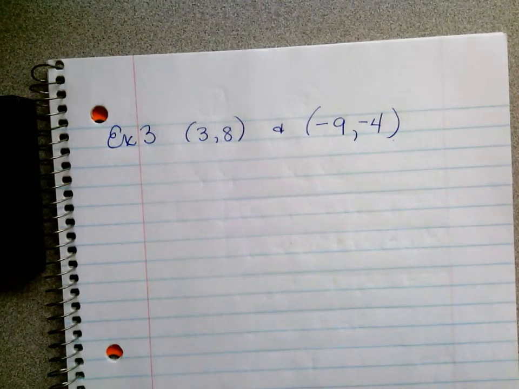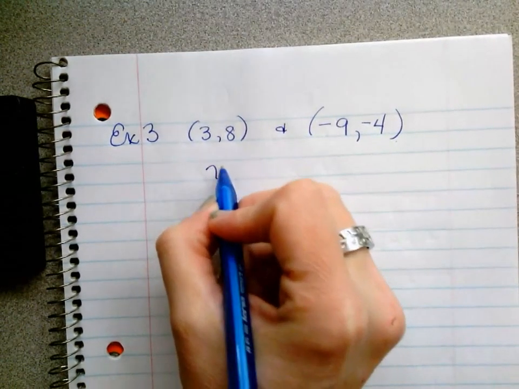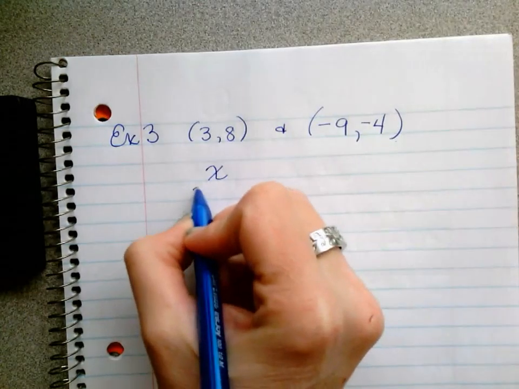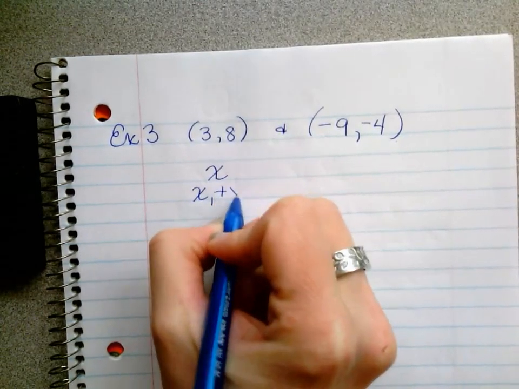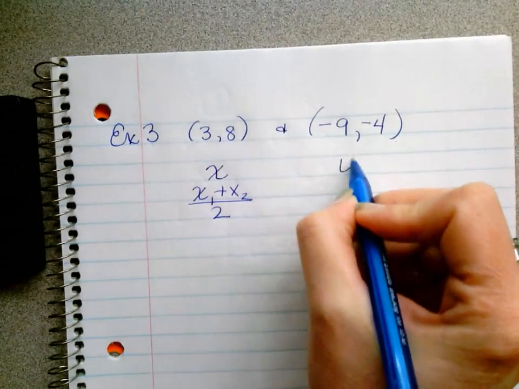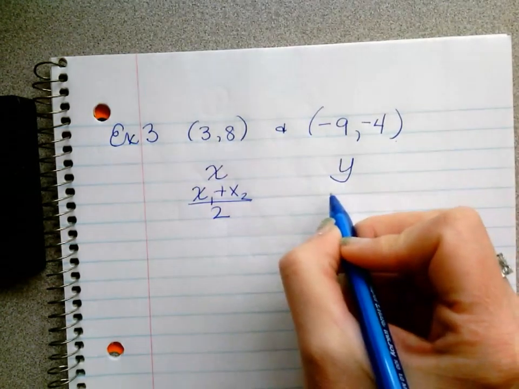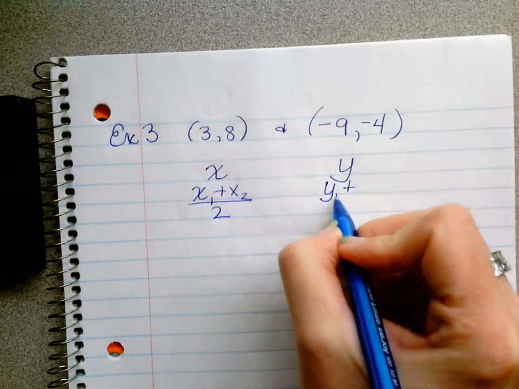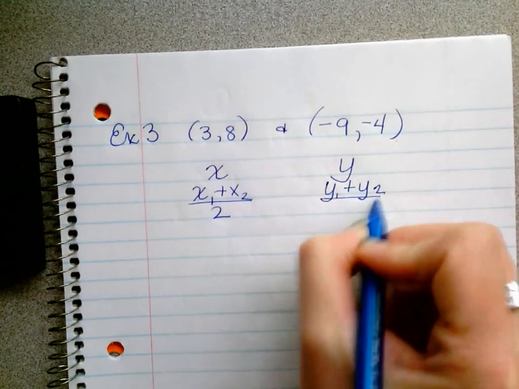Rather than draw it out, we're going to use the midpoint formula. To solve for the midpoint's x value, you add together the x's and divide by 2. To solve for the midpoint's y value, you add the y's and divide by 2.